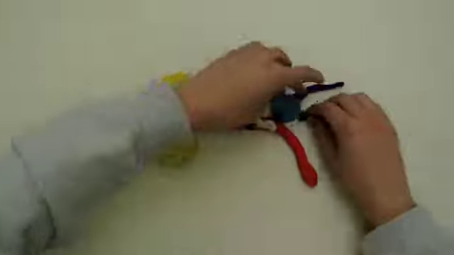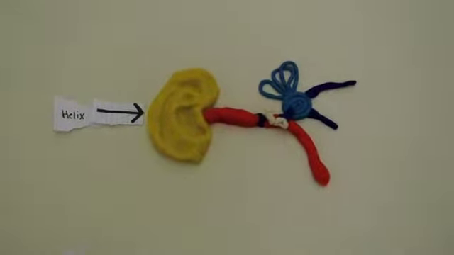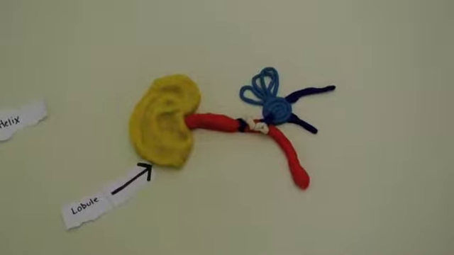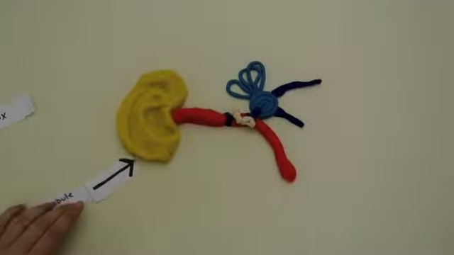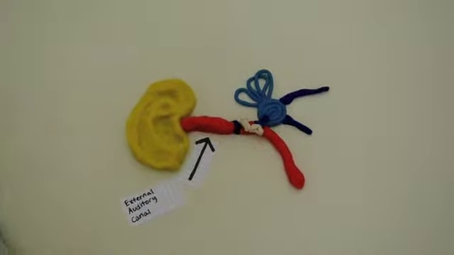The ear has external, middle, and inner portions. The outer ear is called the pinna or helix and is made of ridge-like cartilage covered by skin. Sound funnels through the pinna into the external auditory canal, a short tube that ends at the eardrum, or tympanic membrane.